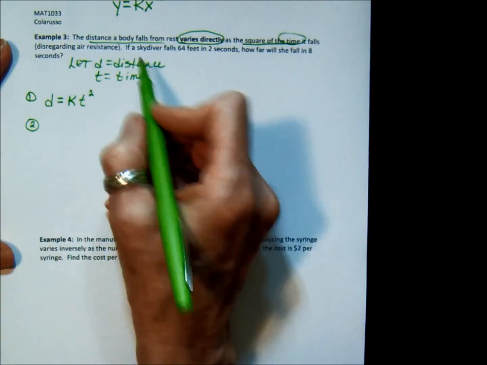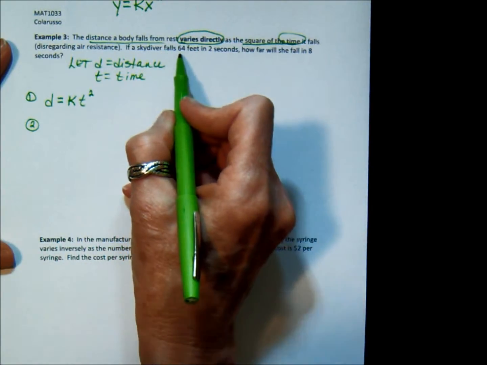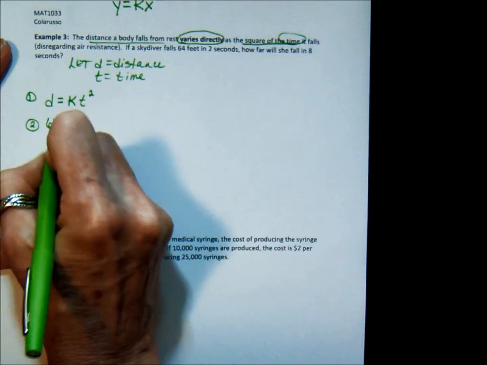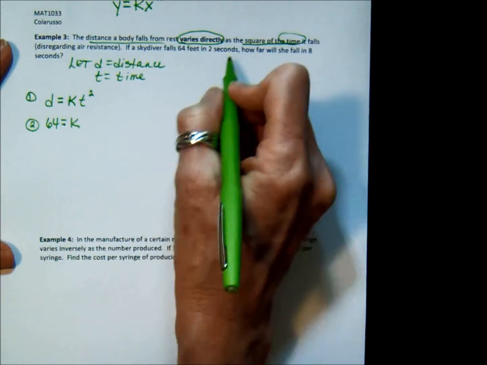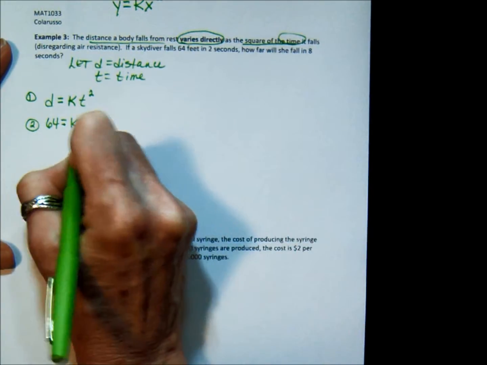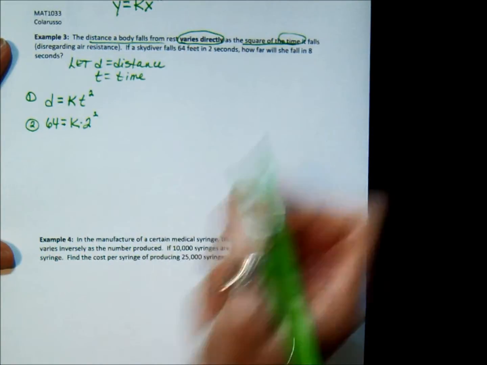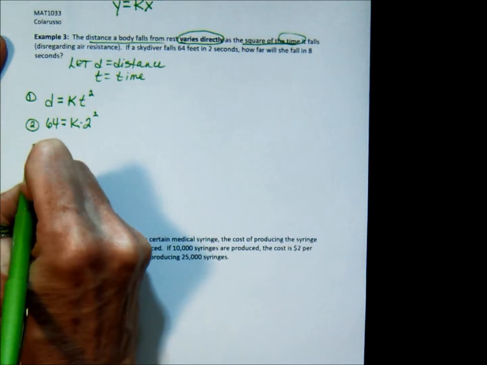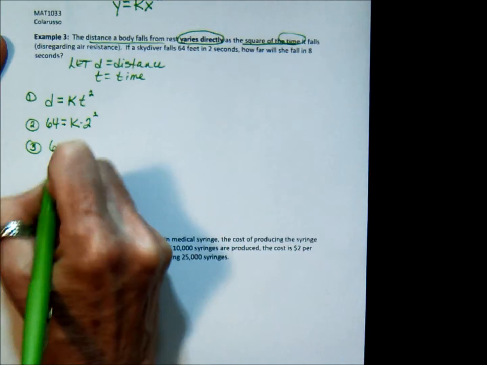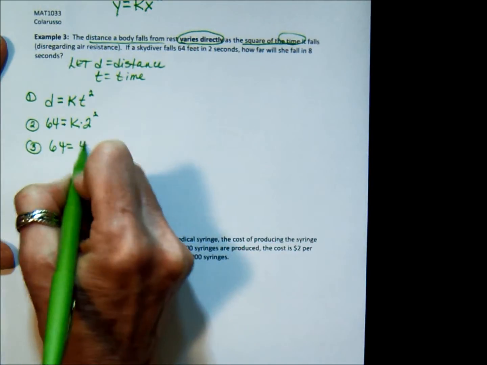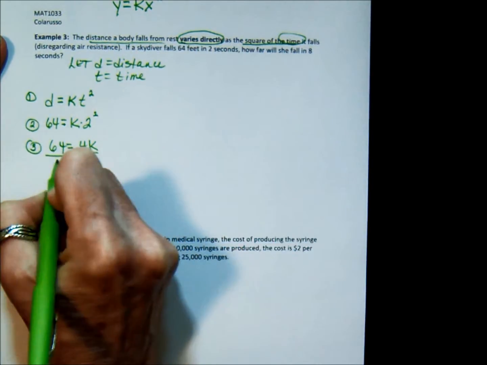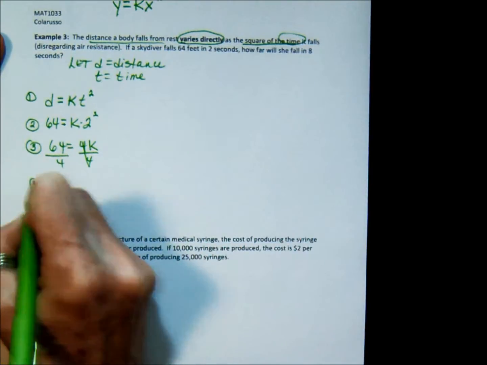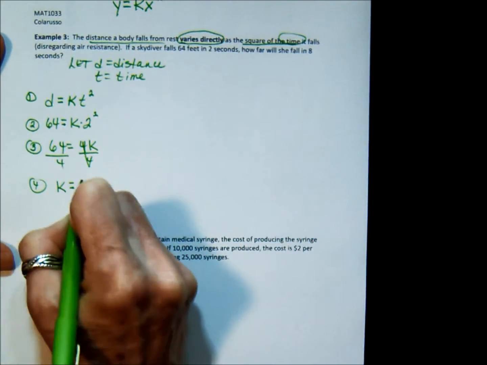It says if a skydiver falls 64 feet, so that would be distance, in 2 seconds, don't forget we have to square it. We'll finish reading in a minute. We are now going to solve for k. So 64 equals 2 squared is 4k. Divide by 4, and I get k equals 16.